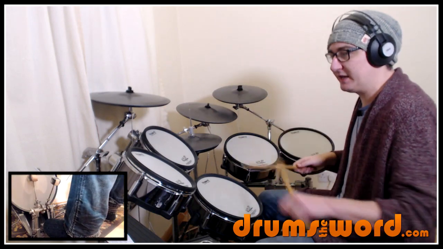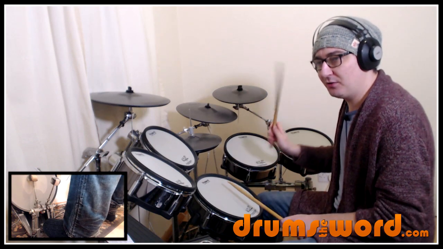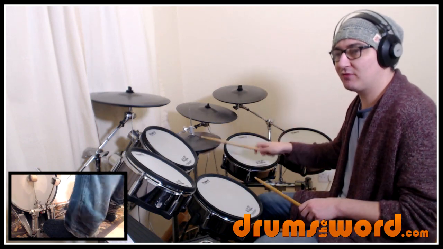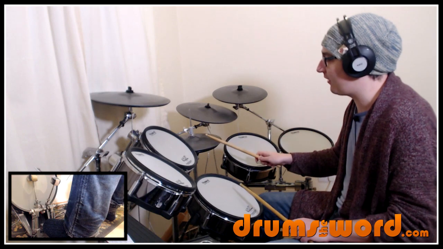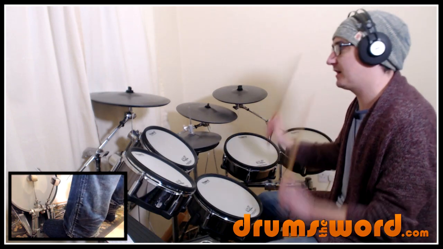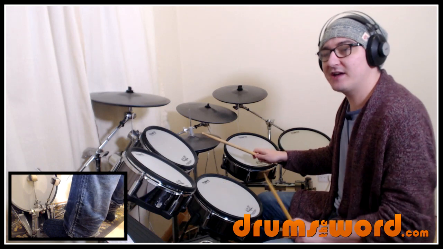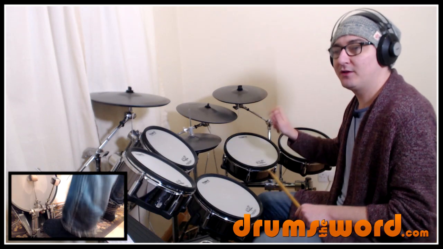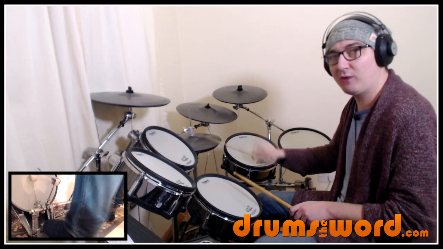So that second bar, we get 1 and 2 and, but then we get 3 and 4. So 2 open hi-hats, first with the bass drum on 3, 3 and, then it closes on beat 4, and then we get a surprise bass drum on the and of 4.